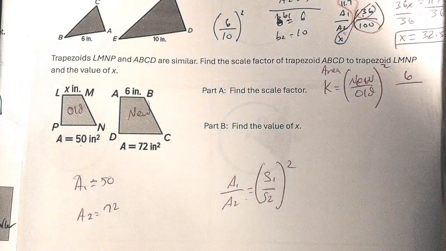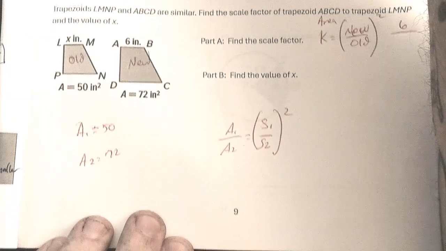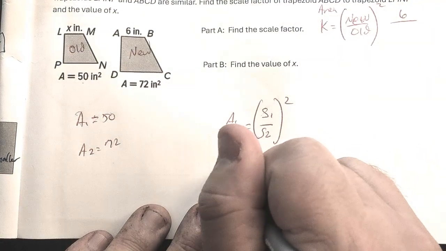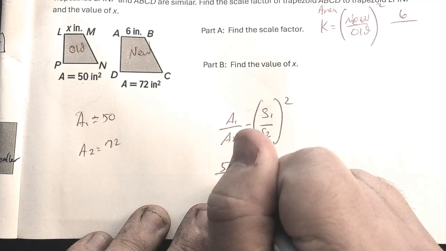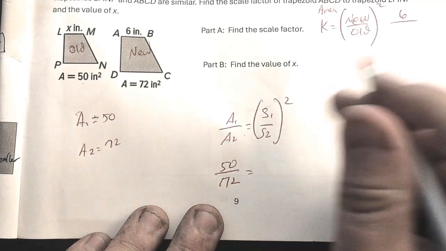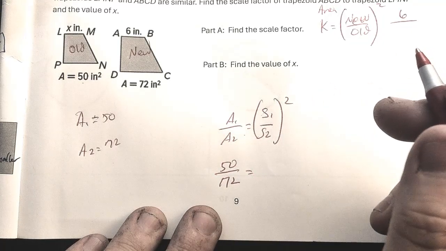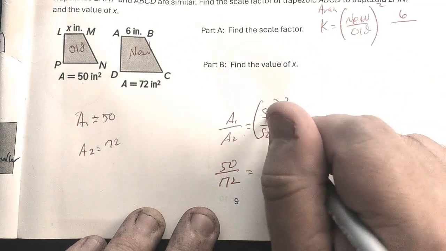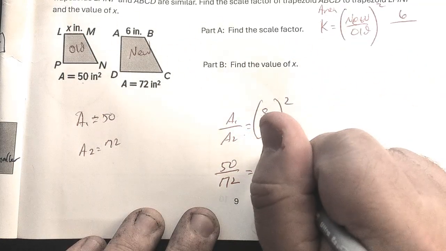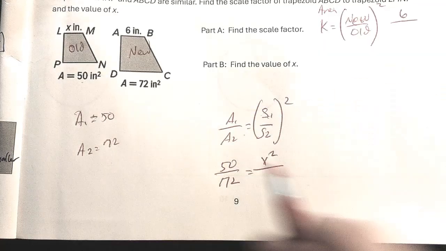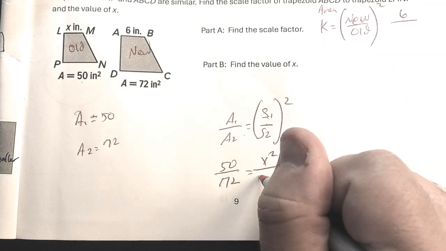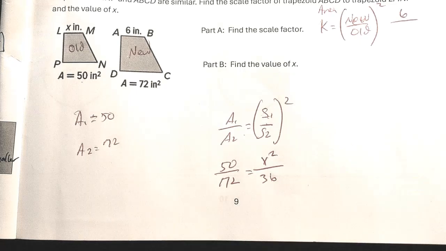Area 1 is 50. Area 2 is 72. Side 1 is x, so x squared, because it's these two squared, and then 6 is on the bottom. 6 squared, 6 times 6 is 36. Now we're going to cross multiply.